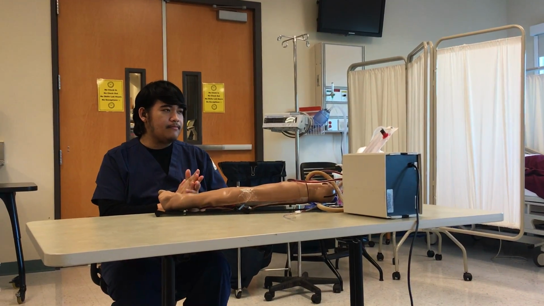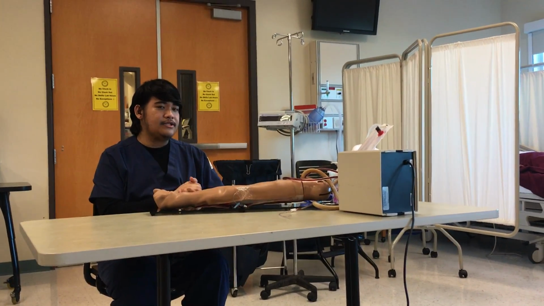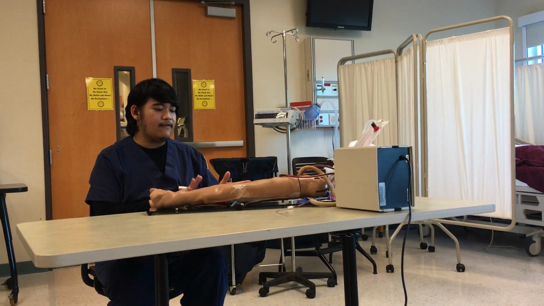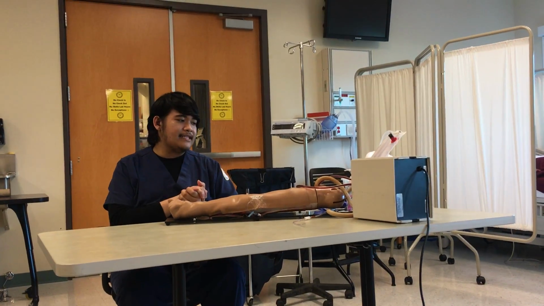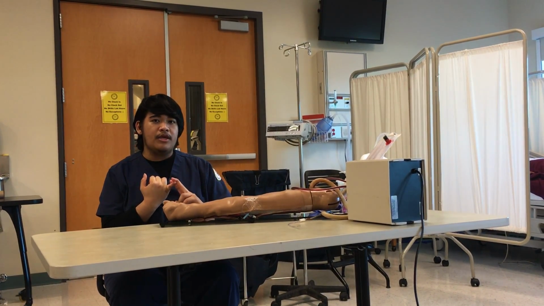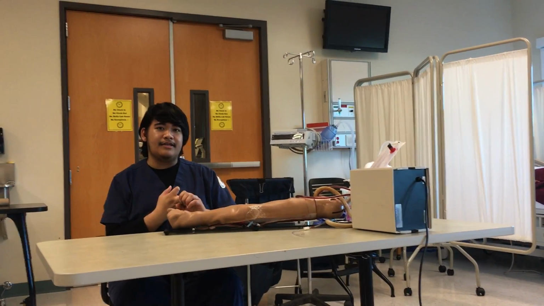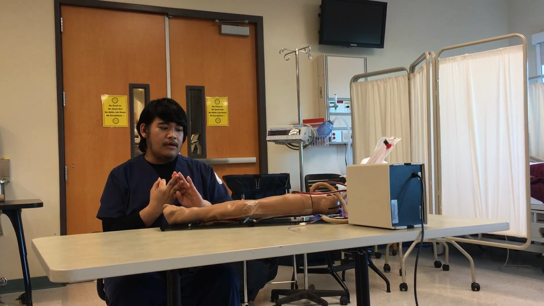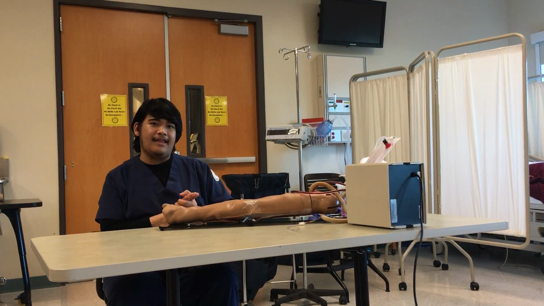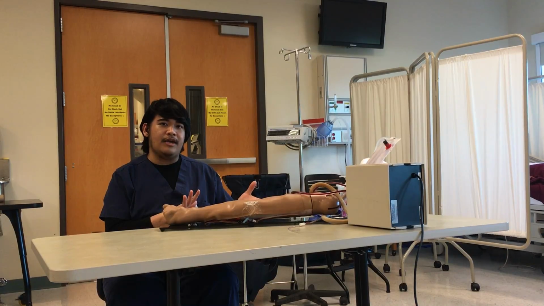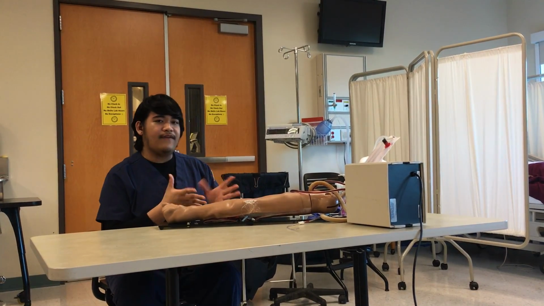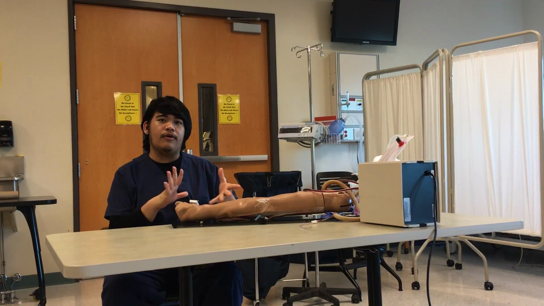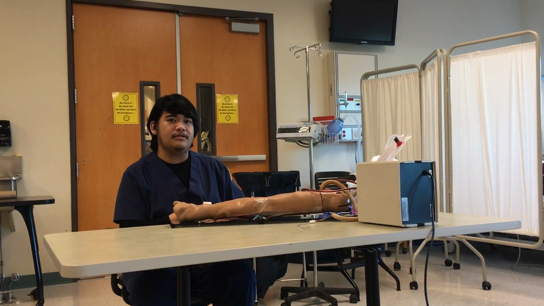So we need to evaluate the patient's needs for this procedure. We are looking for signs such as cyanosis, shortness of breath, or any accessory muscle use, or anything that will indicate that the patient's respiratory system has some problems. It will also help us get some diagnostics on the patient.